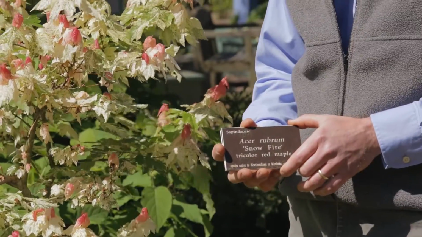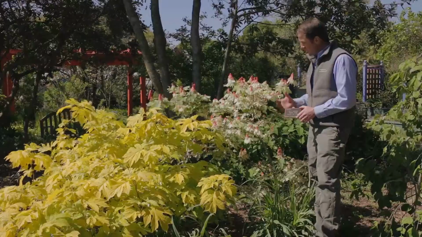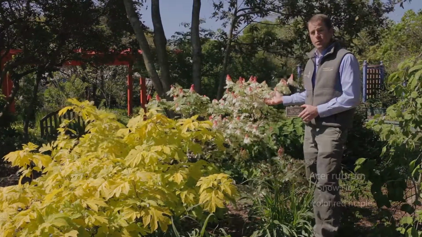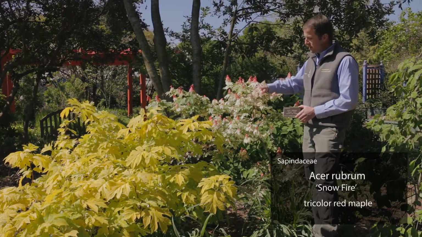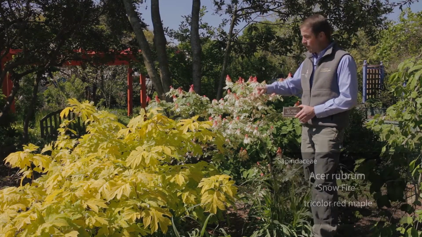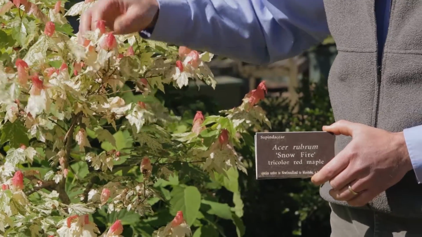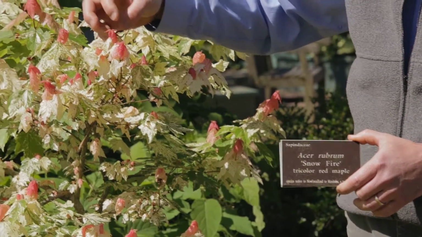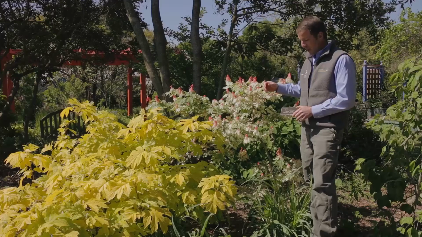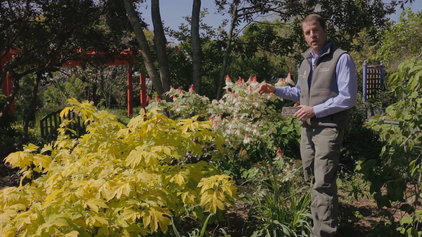This is Acer rubrum cultivar 'Snowfire'. Acer rubrum, which is a red maple, is typically 40 or 50 feet tall. This cultivar would have been found as a mutation or a sport in the nursery, and you can obviously see why they named it Snowfire, the cultivar giving the snowy leaves and the fiery red new growth. So the common name for this plant is tricolor red maple.